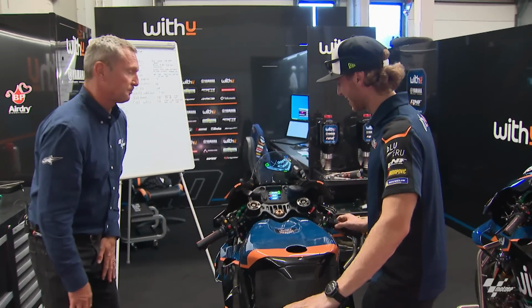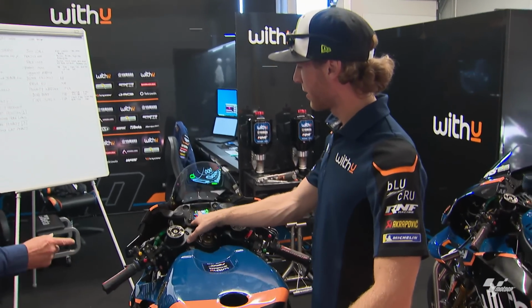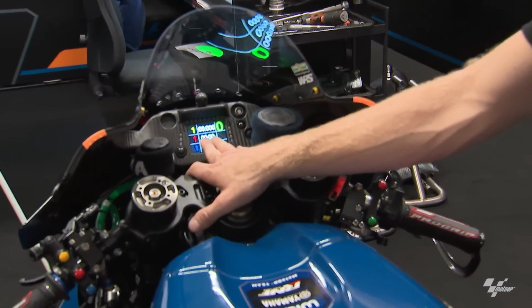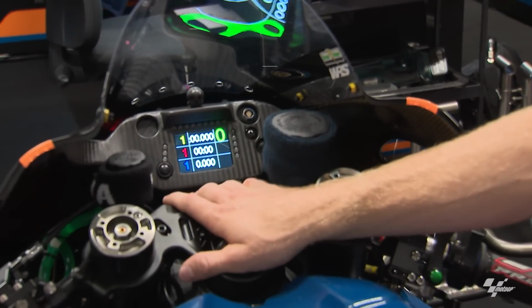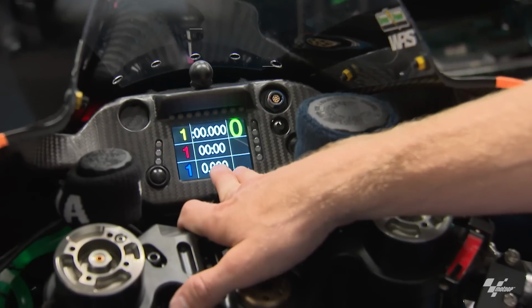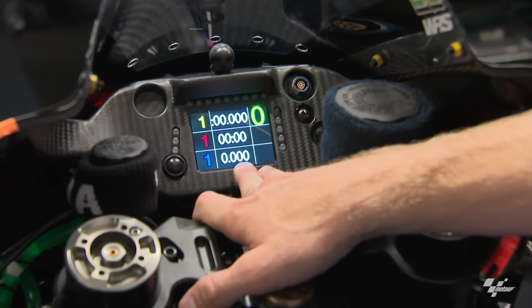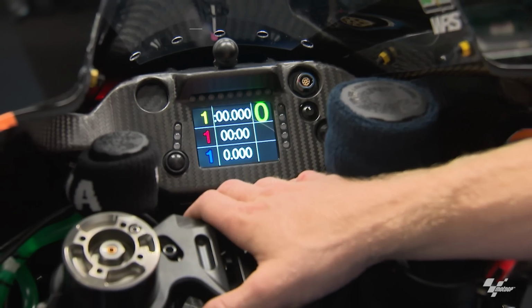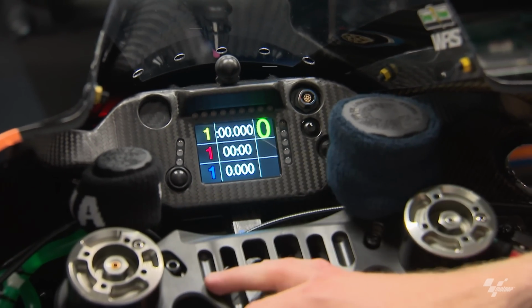Take it away, Des. So on the dash here at the top, that's where your lap time comes up, lap by lap. In the middle, we have the remaining time of the session, so we know when the end of the session is coming. And at the bottom here, we have every sector you pass, it'll give you the gap. So if you're under, it'll give you the minus. If you're over, it'll give you the plus. And you know if you're on a hot lap or not.